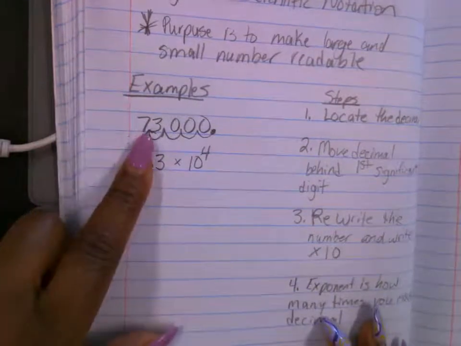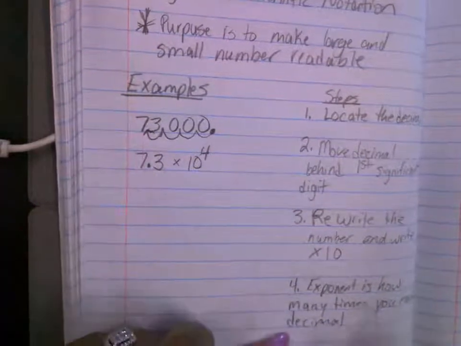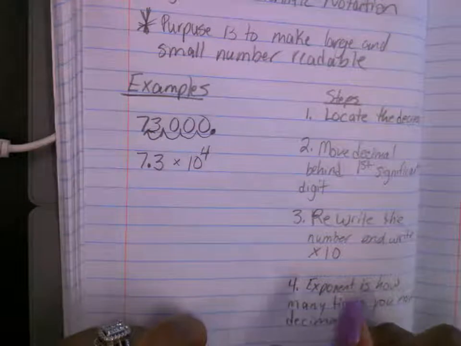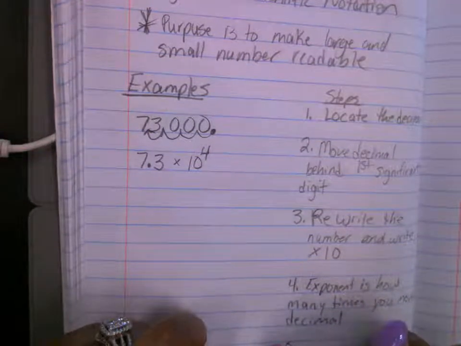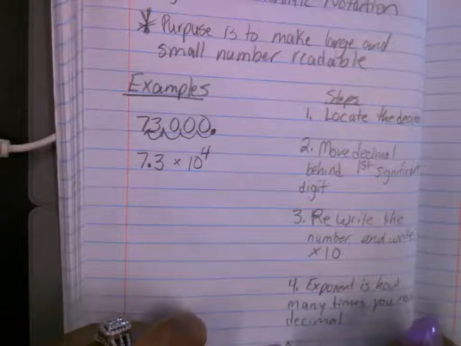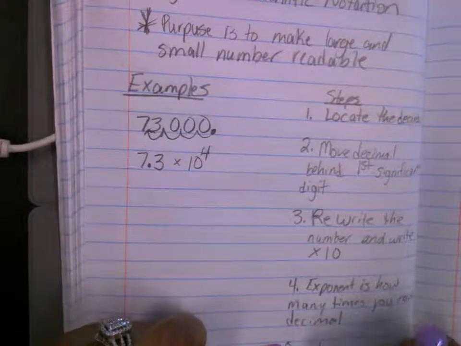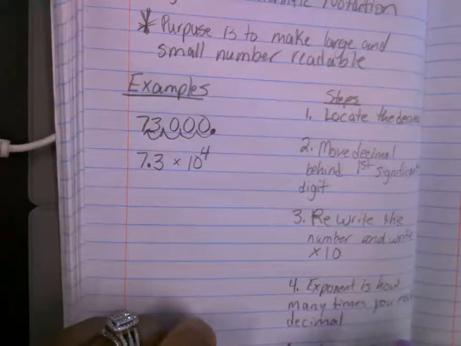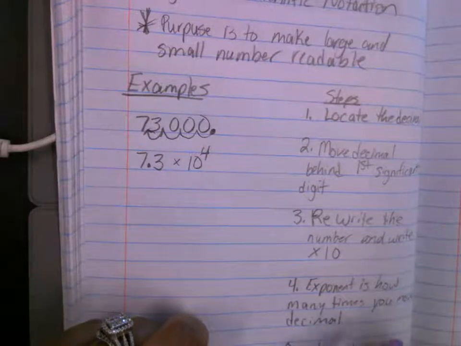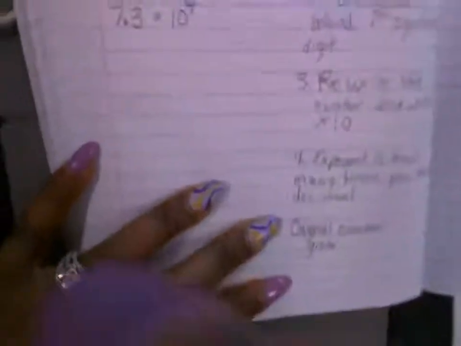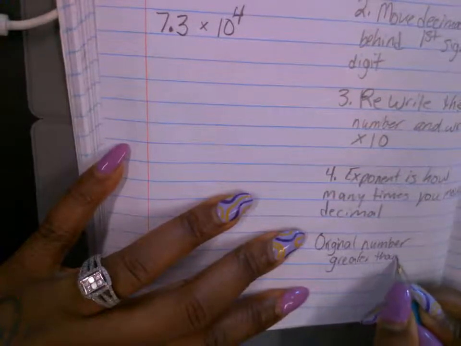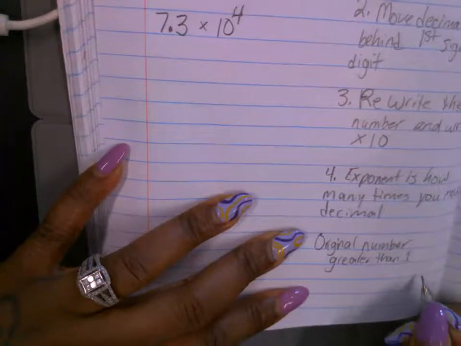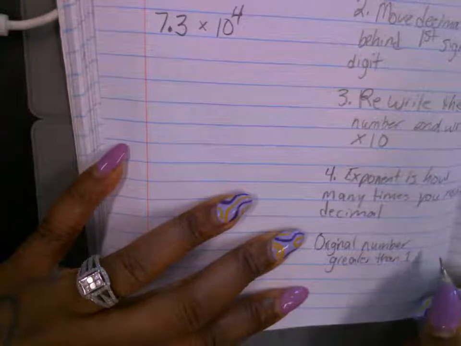The original number is greater than 1, okay, so it's going to be a positive exponent.